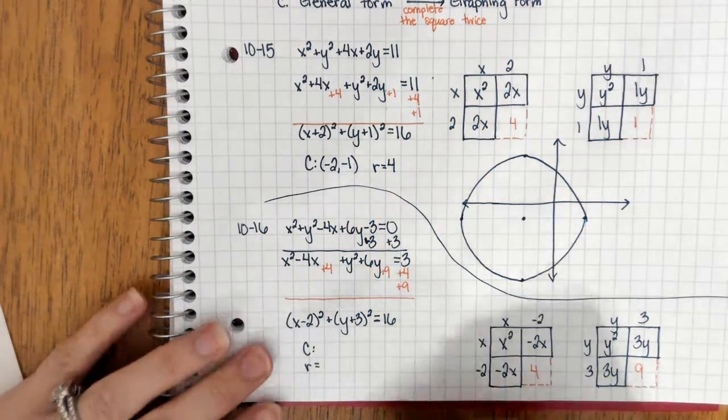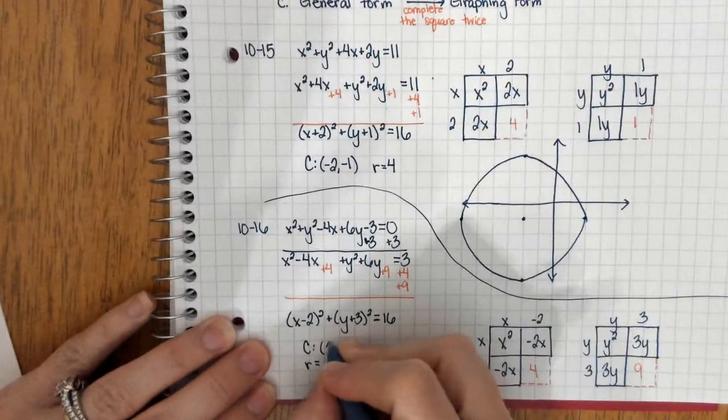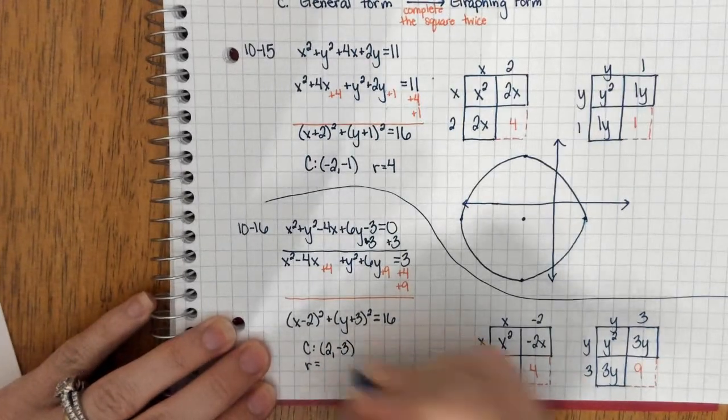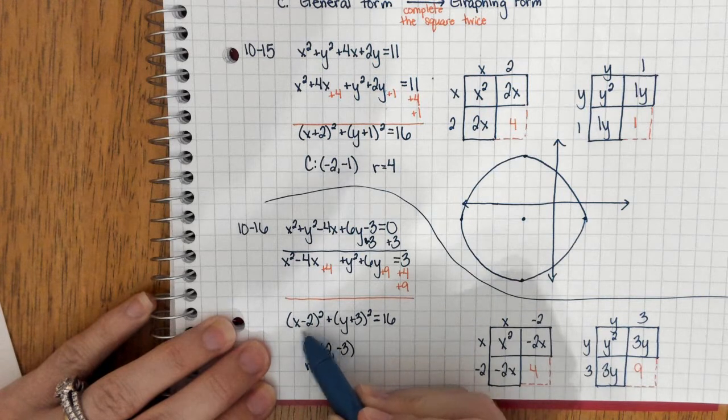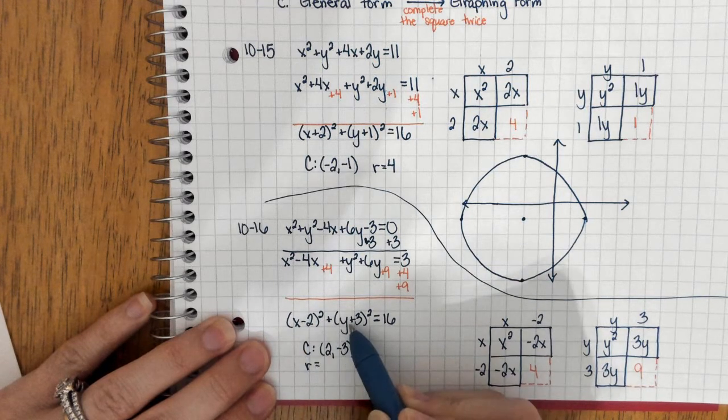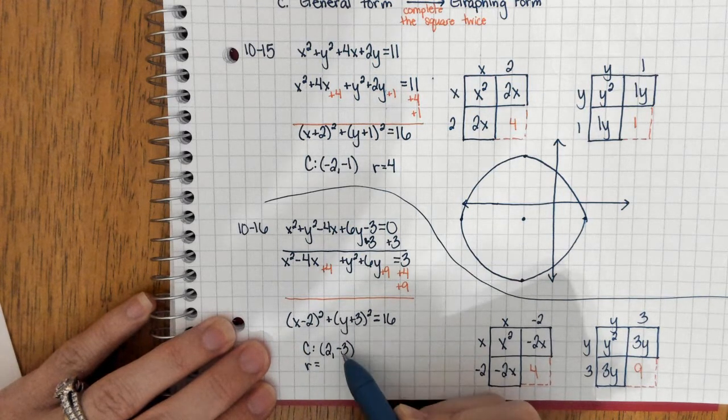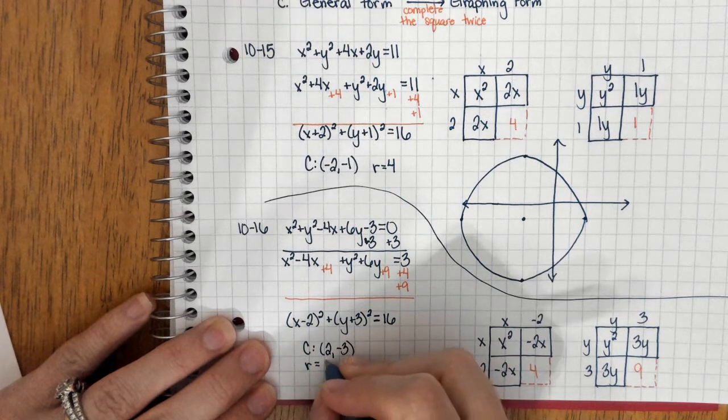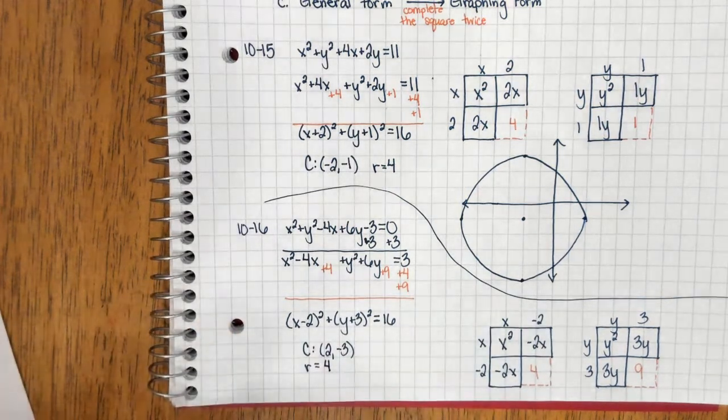So hopefully for your center, you get the point 2, negative 3. X minus h, so h is 2, and this is y plus 3, so that makes this negative 3. And then your radius is 4 again.